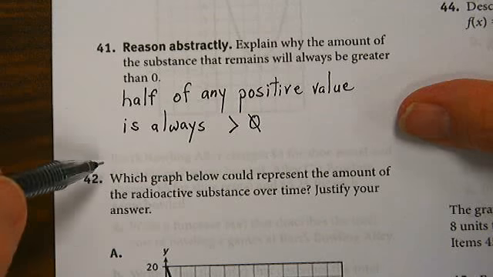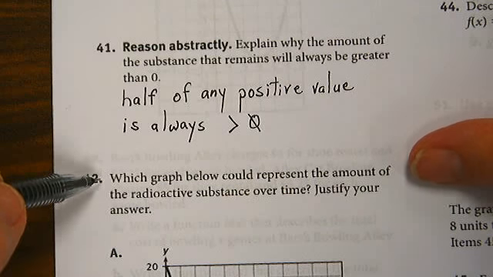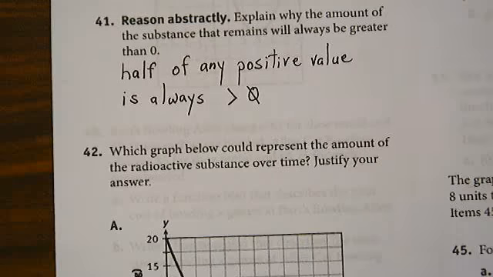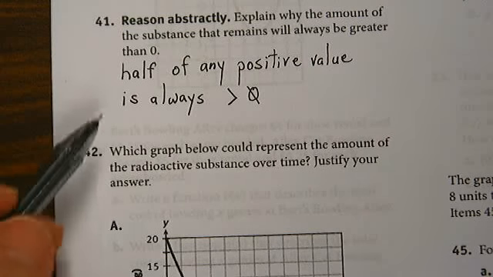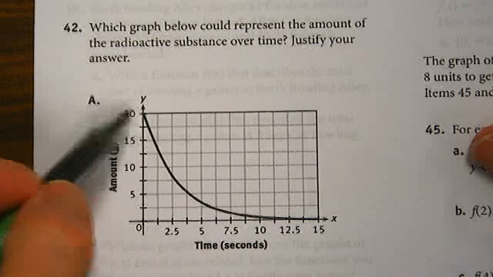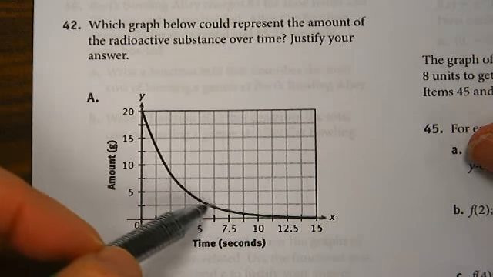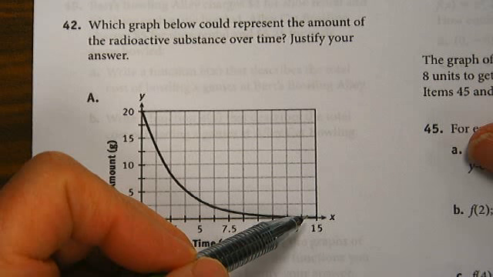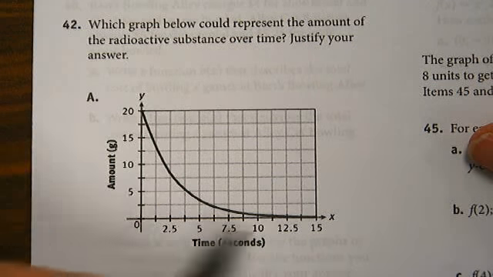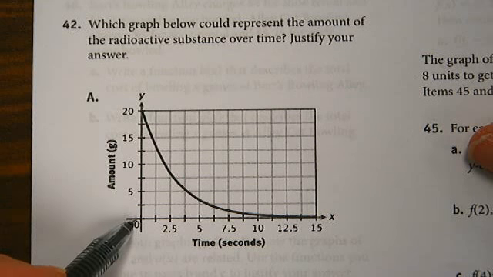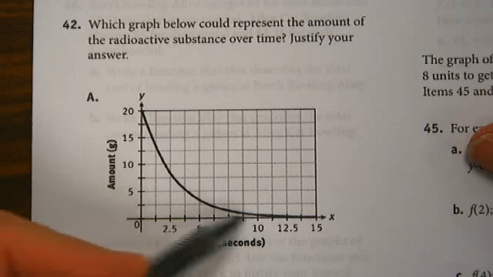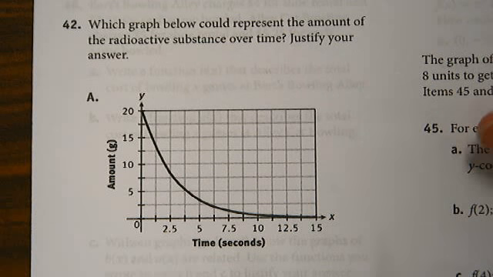Which graph below could represent the amount of the radioactive substance over time? Well, first we have this graph beginning at 20 and going down, down, down, where time is the independent variable and the amount of the substance is the dependent variable.